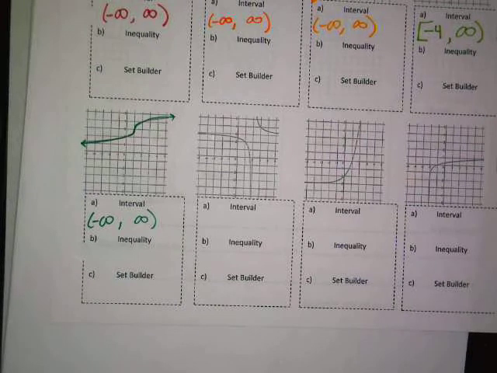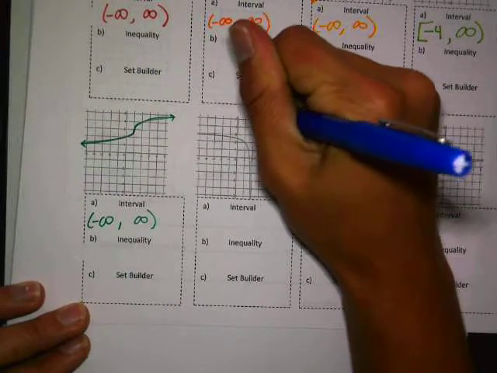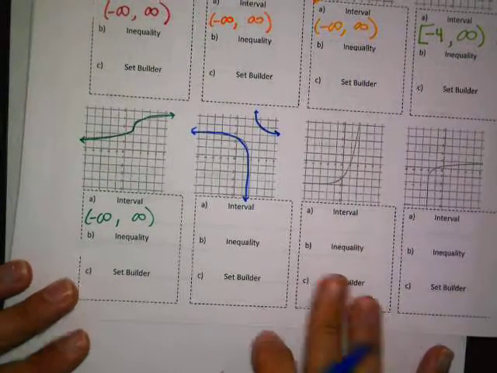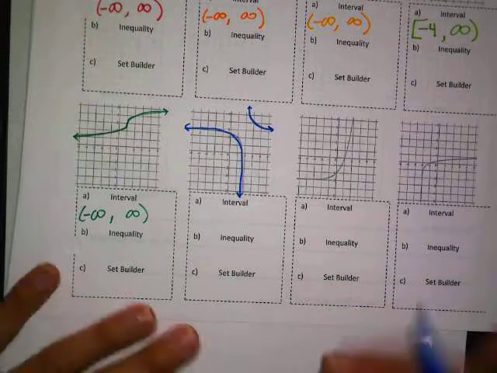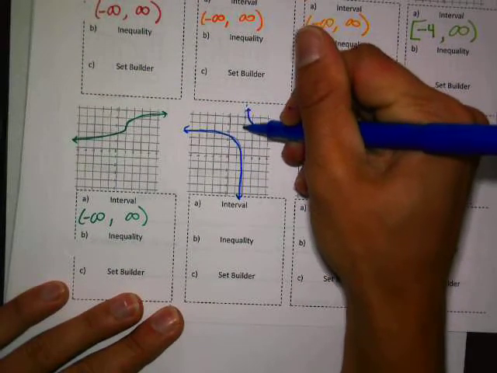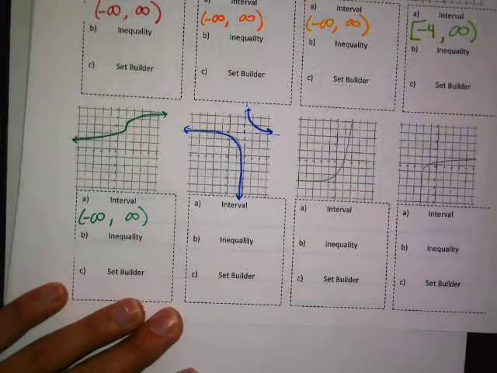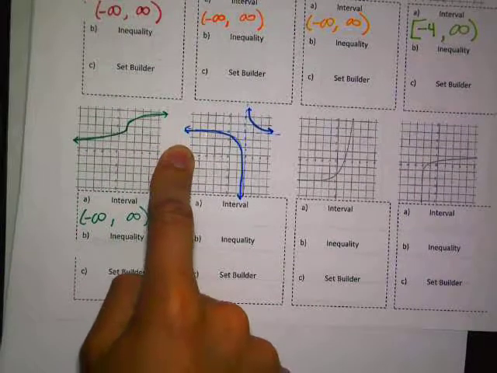All right, next one. This one is definitely the hardest. First of all, what kind of function? Rational. Very good. Now remember, your rational has an asymptote here and here. First of all, how many bananas do I have in my graph? 2. How many intervals am I going to have? 2. Very good. So each banana is going to get its own interval.